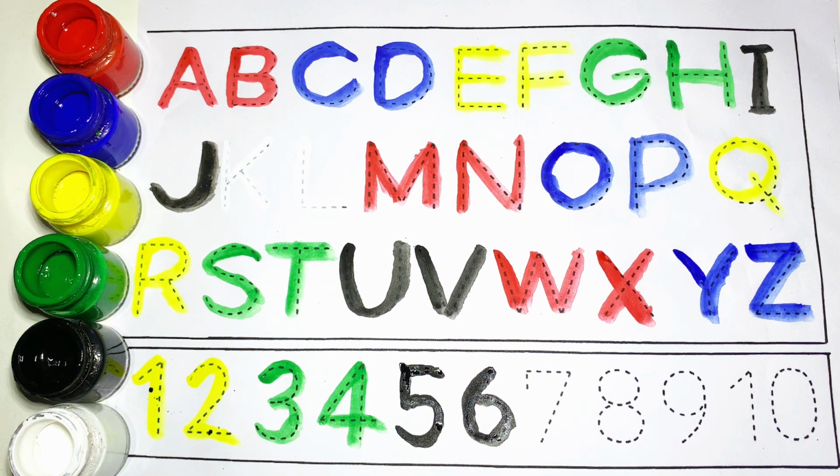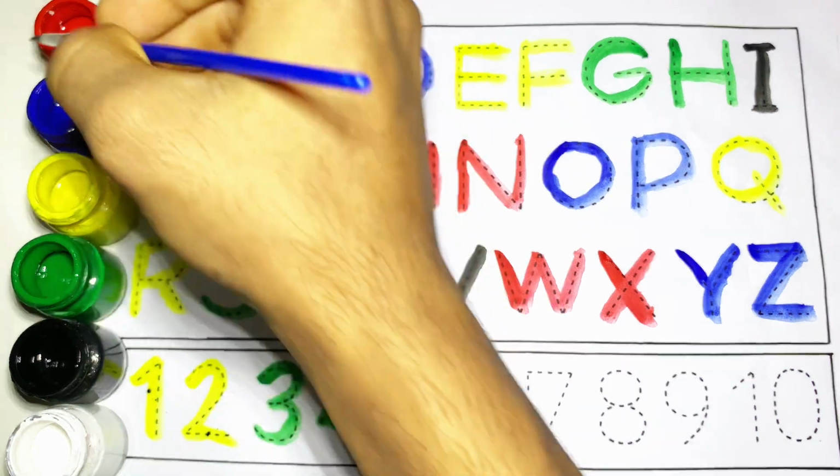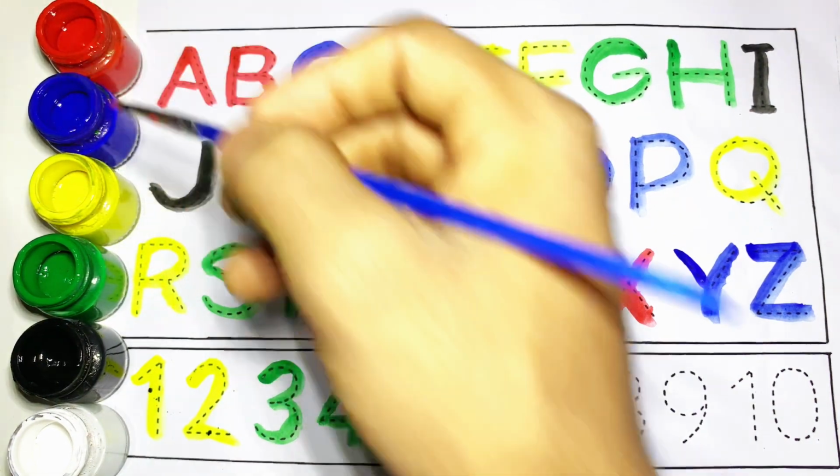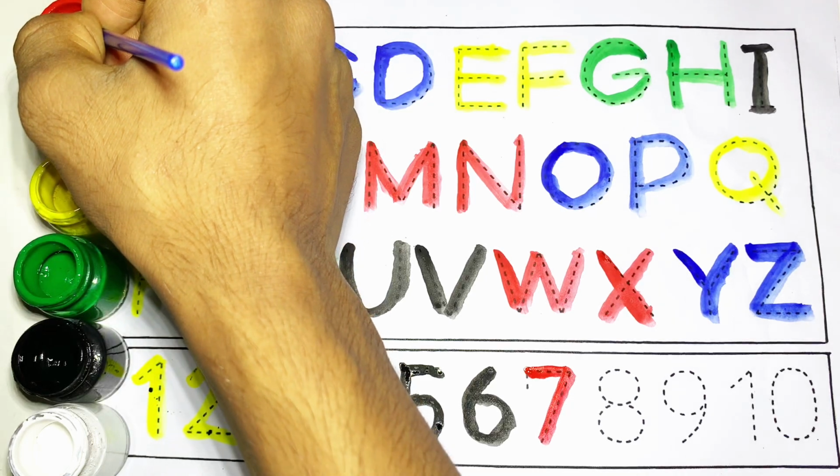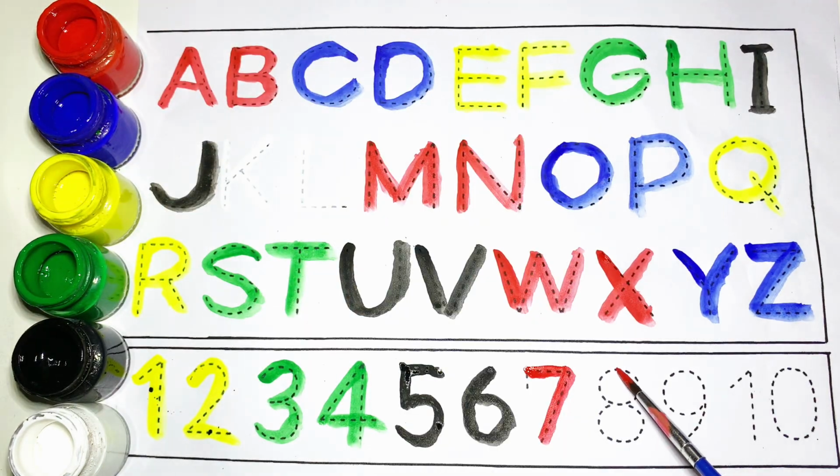Kids, now it is 7. The numbers of 7 and use red color. S E V E N, 7. Kids, again use red color and draw 8. The numbers of 8. E I G H T, 8.